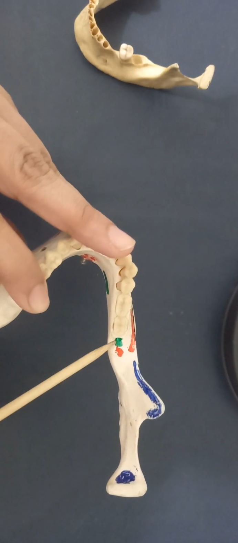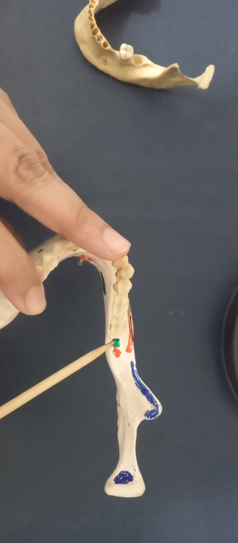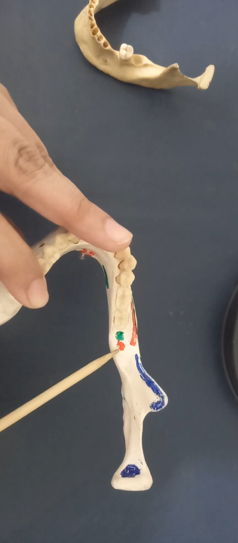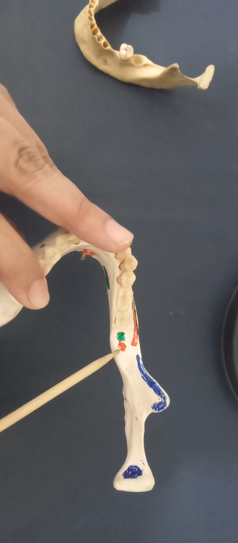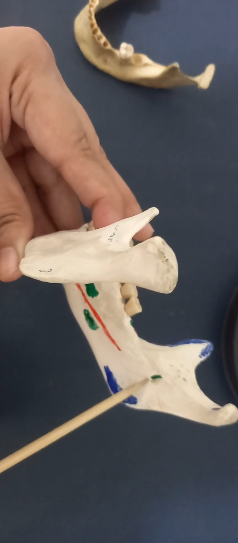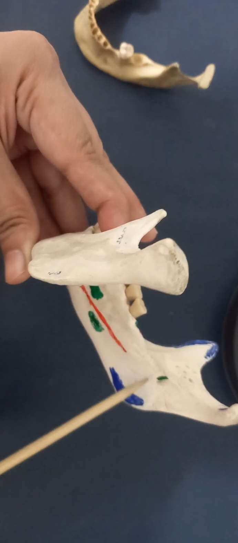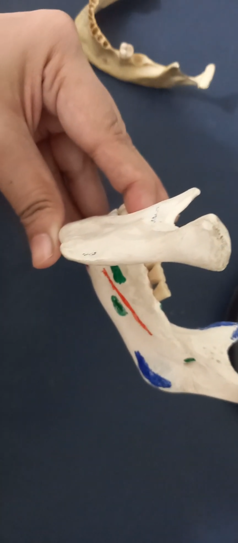Now behind the third molar tooth, here you can see this raphe is the pterygomandibular raphe, and behind it there is the superior constrictor muscle origin, and on lingula there is sphenomandibular ligament. So it was all about the mandible.